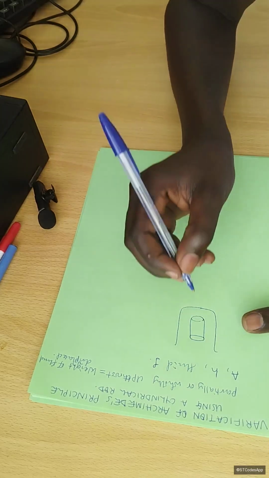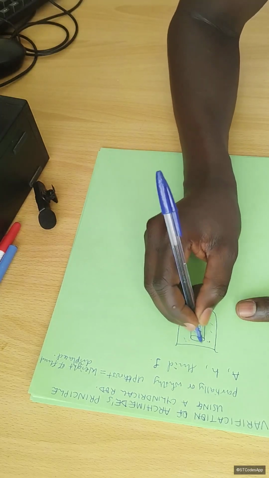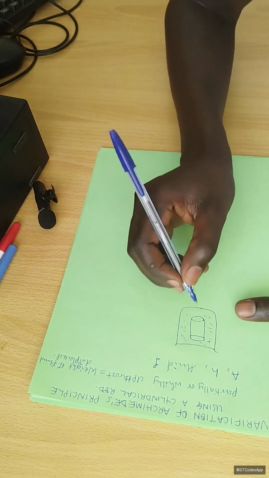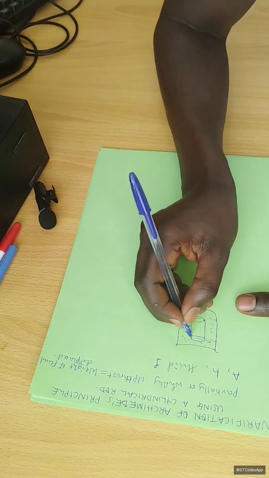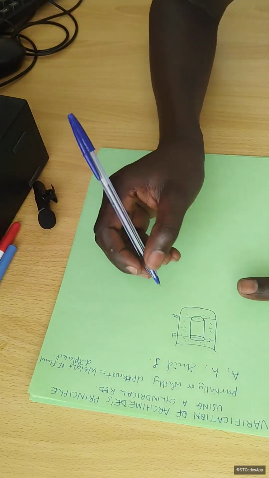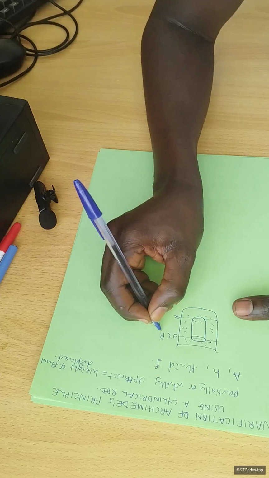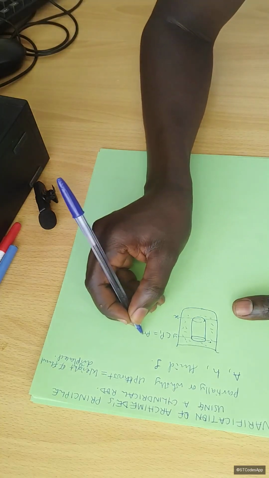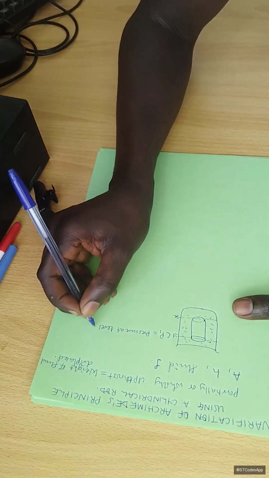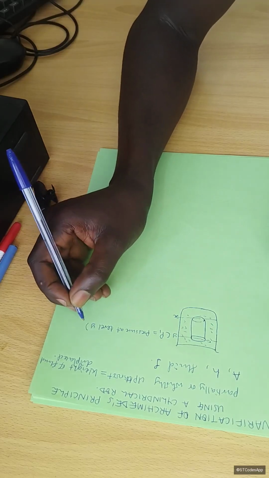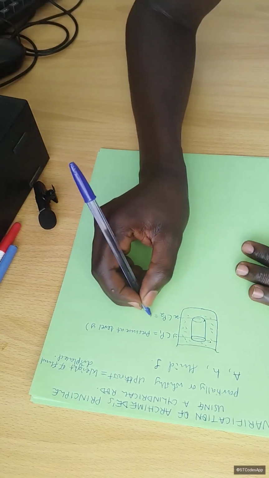This is the liquid of density rho. We can call this level X, and this is another level Y. Let P1 be the pressure at level Y, and let P2 be the pressure at level X.